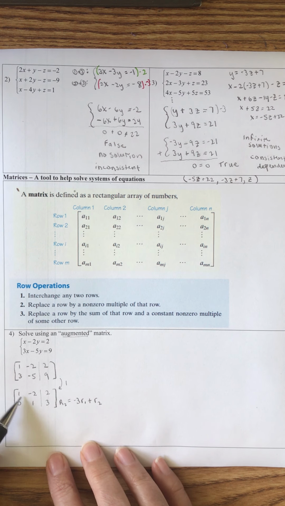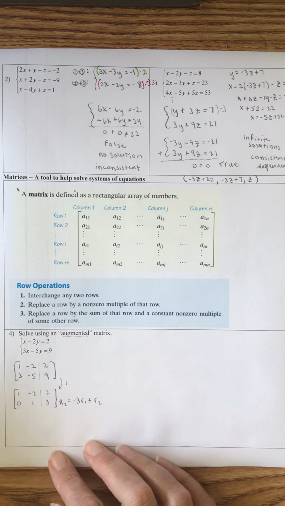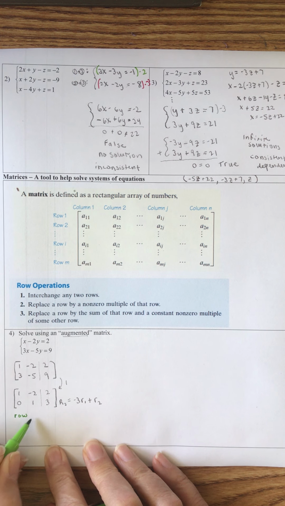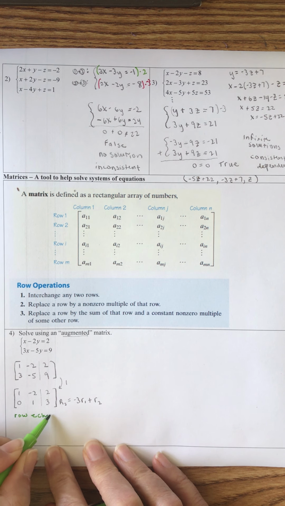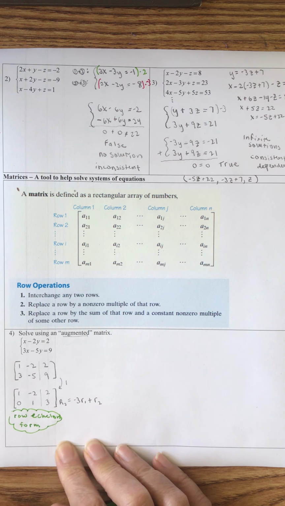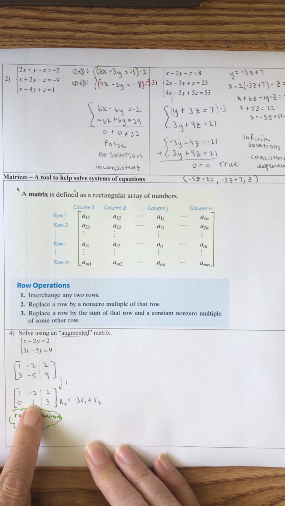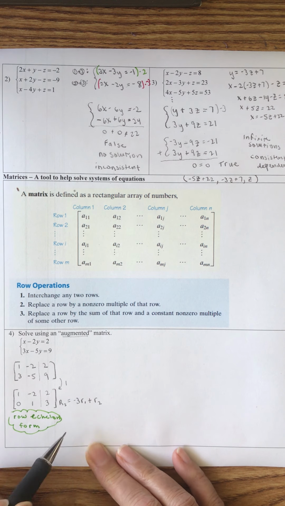So this, when you have ones on the diagonal and zeros underneath, is called row echelon form. That's supposed to be an E. Row echelon form. And that's pretty good, because just from there you can already tell that 1y is equal to 3.